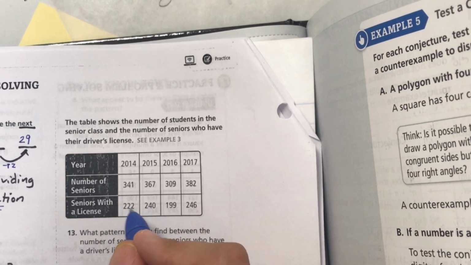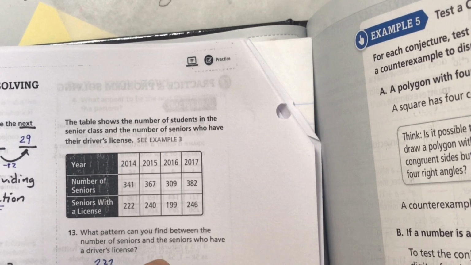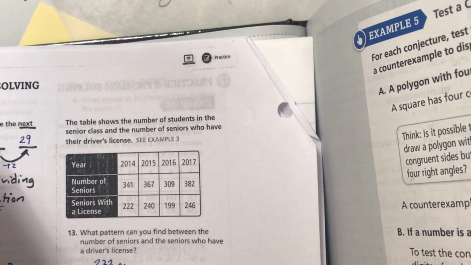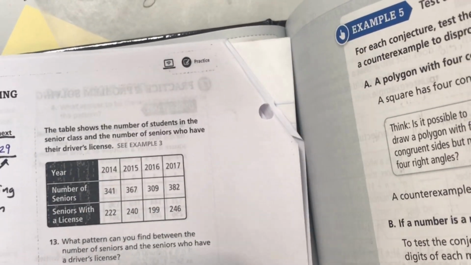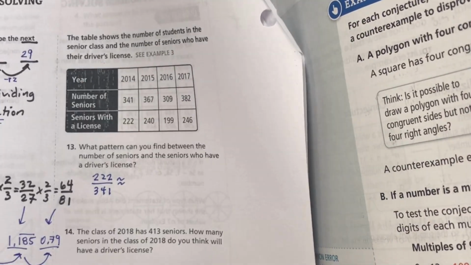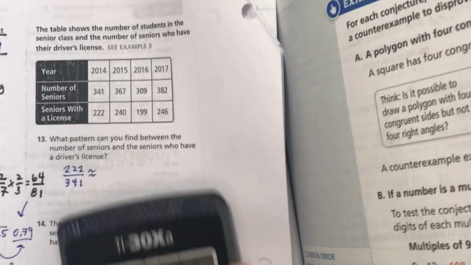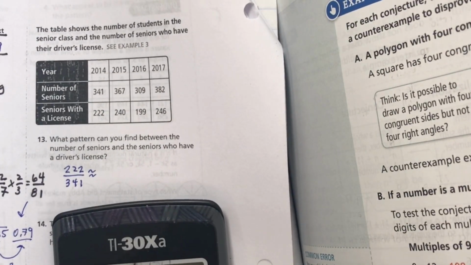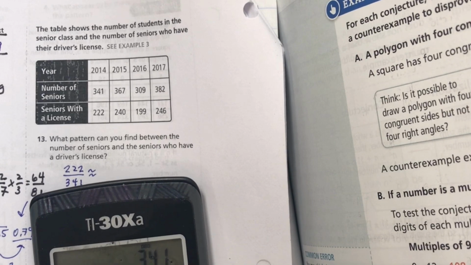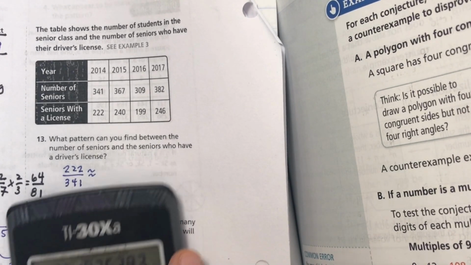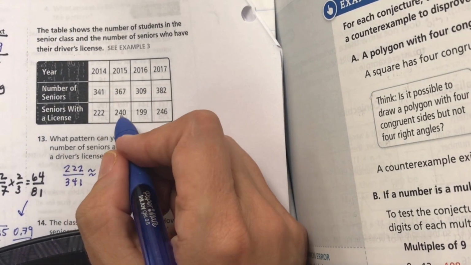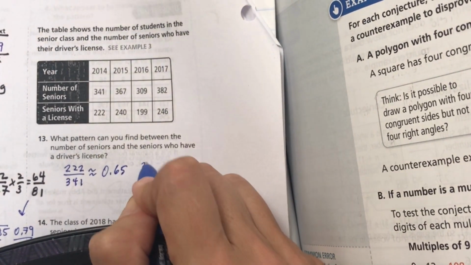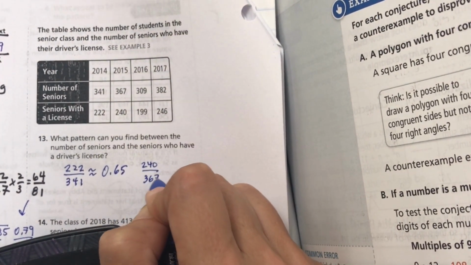I think we could say 22 out of a total of 341 seniors have a driver's license. Let's see what percent that is. Okay, I get about 65%, so more than half. Let me try this next one, 240 out of 367.